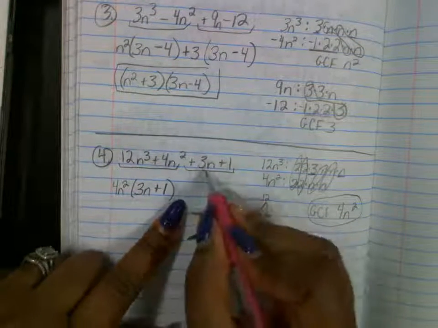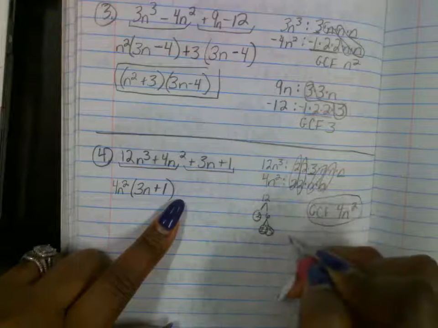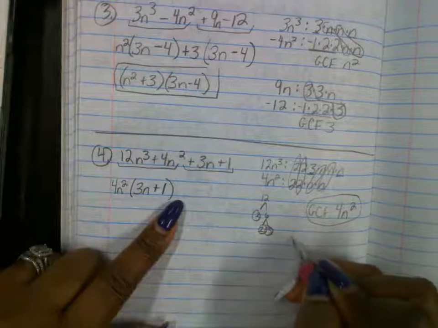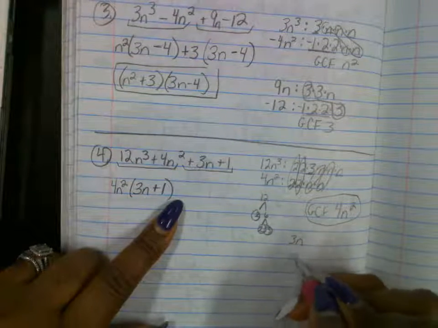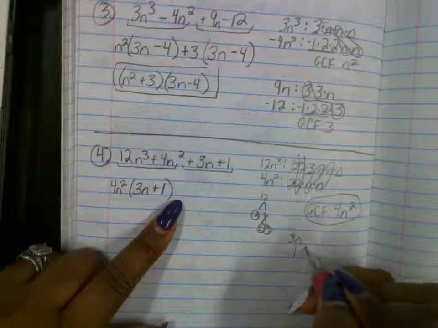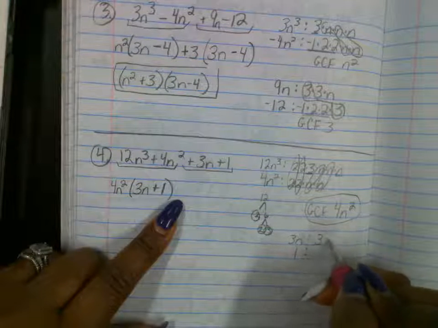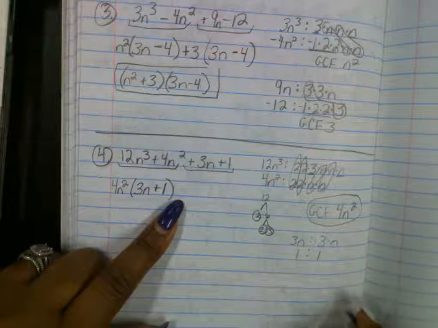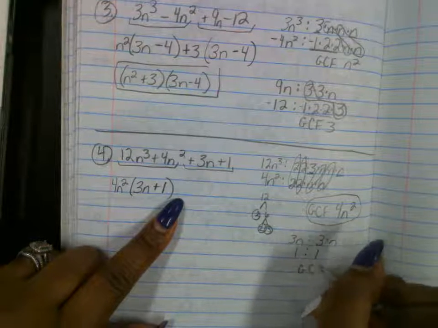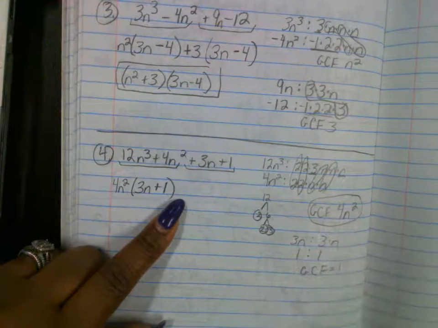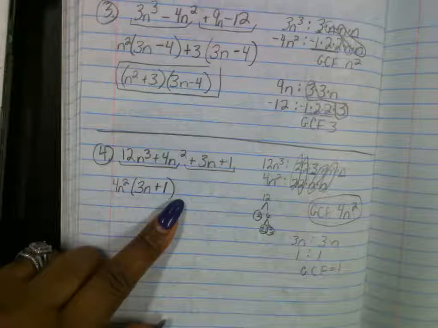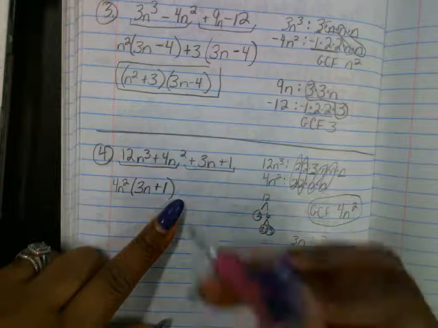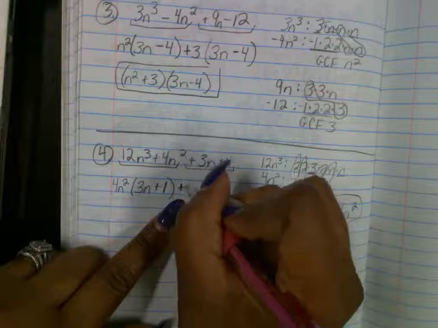So now we're going to find the GCF of the last two terms. We'll put that over here. 3n and 1. They're both prime. This is just 3 times n, and this is just 1. The GCF is just going to be 1. Okay? When there's no GCF, the GCF is automatically 1. So we got a positive 1.